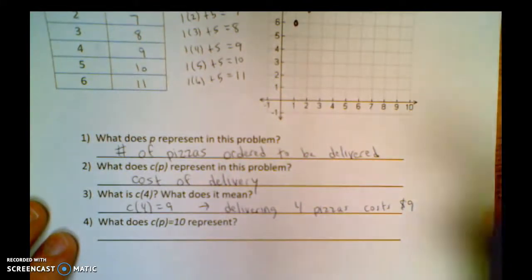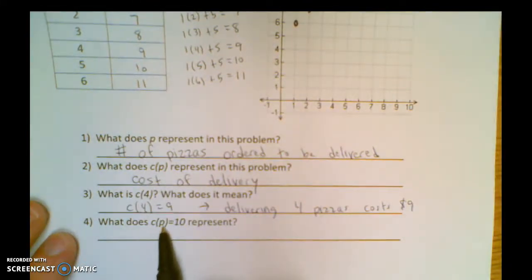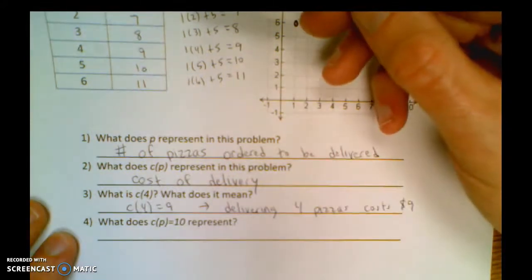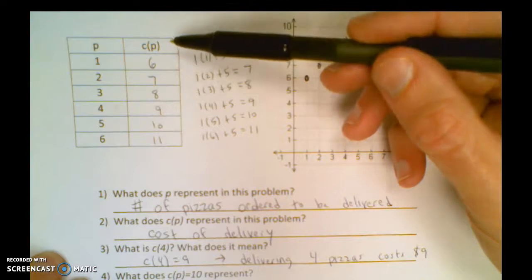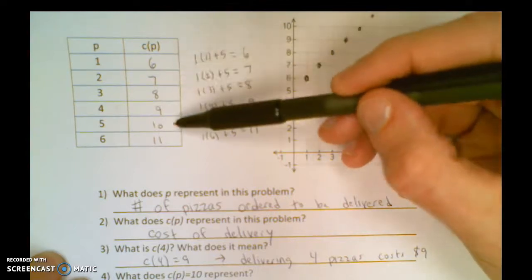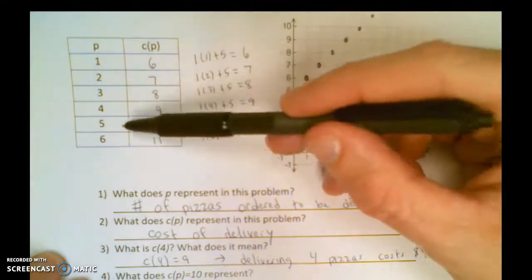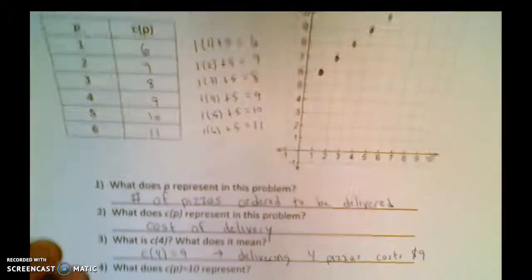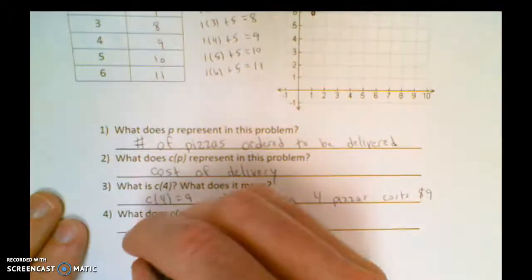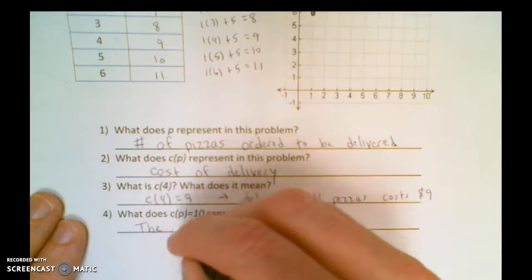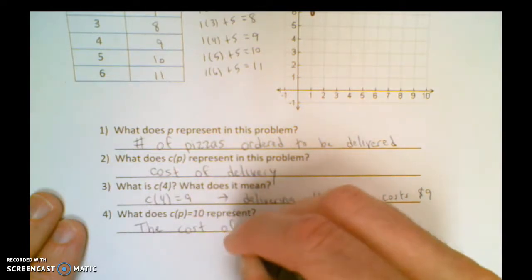All right, let's look at this question. What does C of P equals 10 represent? So let's look at where C of P equals 10 back at our table. C of P equals 10 when I have 5 pizzas being delivered. So what that represents is the cost of delivering 5 pizzas.